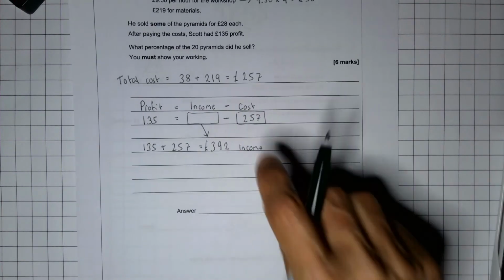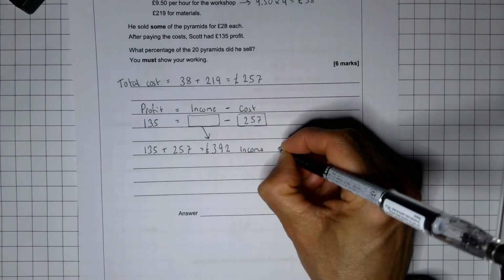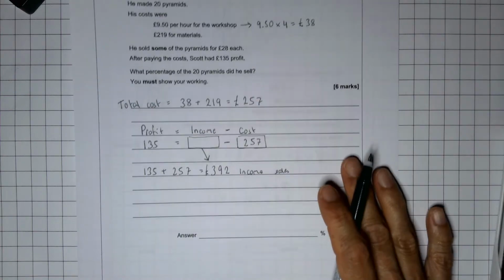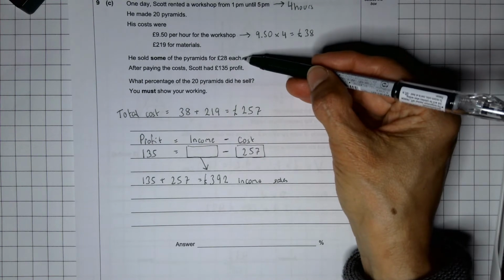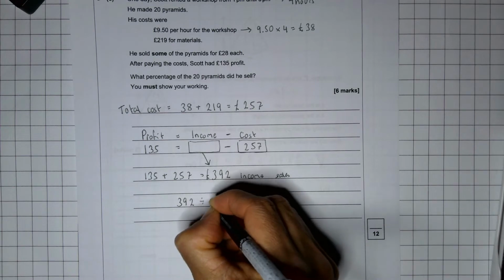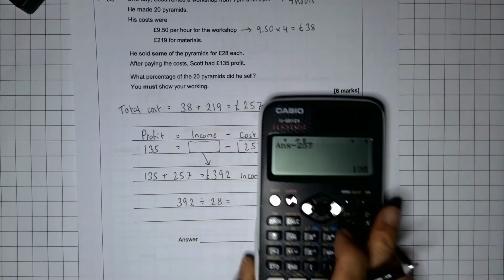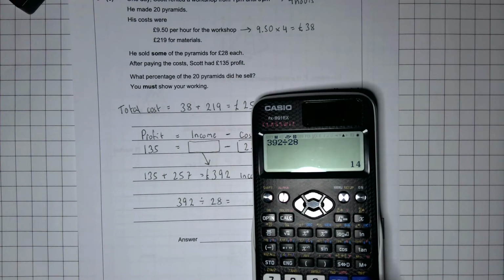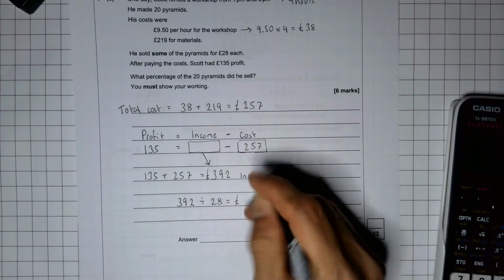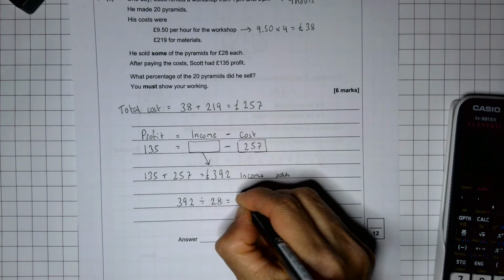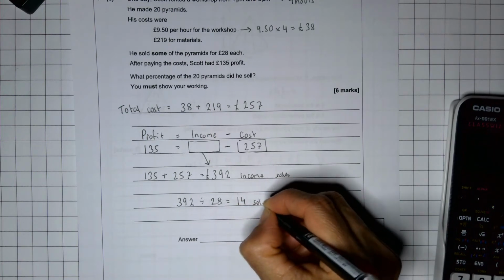But that is income from selling some ornaments, but we don't know how many he sold. So this is from the sales. But we do know that one of them is £28. So we're going to say 392 split into 28 to see how many of those. The 392 divided by 28, and we see that it comes out to 14. Sorry, it's not £14 because this is finding out how many. 14 pyramids sold.